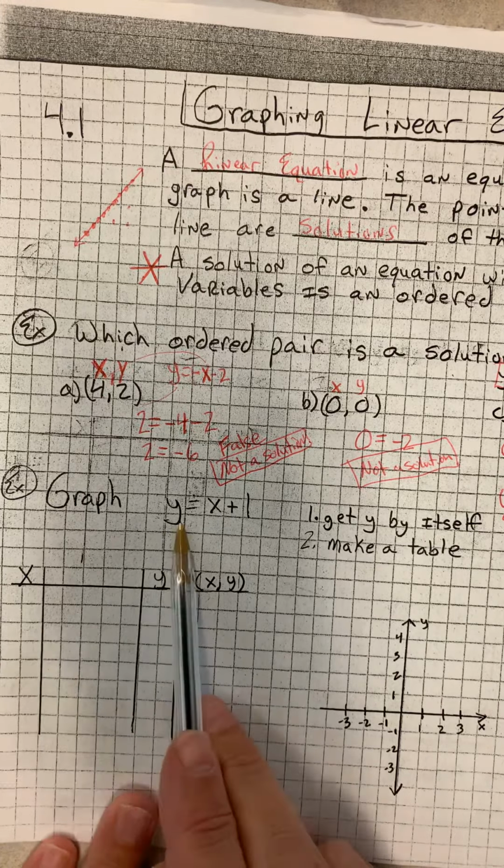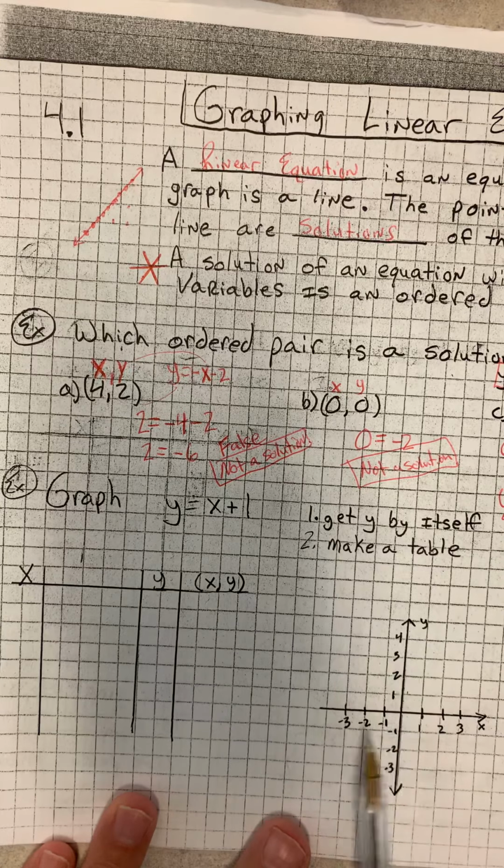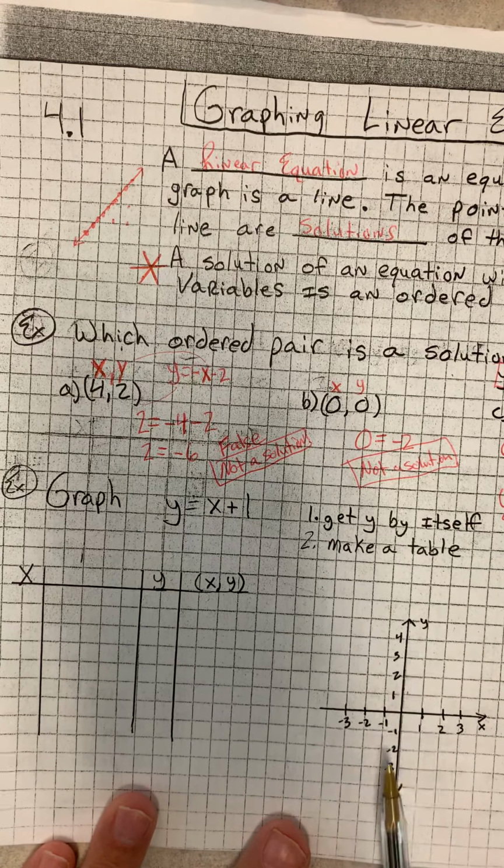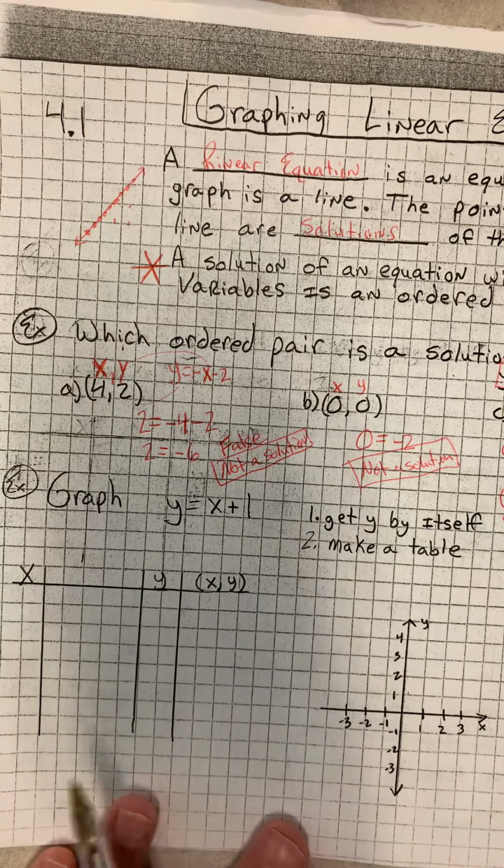Why do we deal with Y and X? Because that's how we graph. That's how our coordinate plane looks, with a Y and an X. And I can get ordered pairs to plot points and graph this. We are graphing linear equations. When I graph this, these should make a line. If they don't make a perfectly straight line with the same rate of change, I know I've done something wrong.